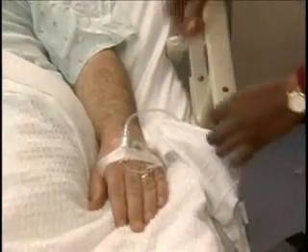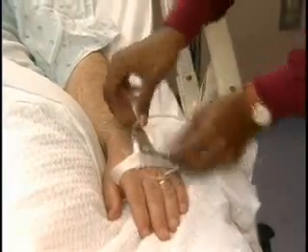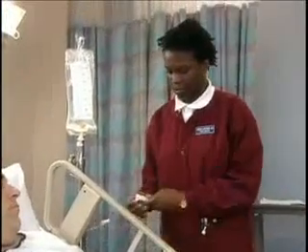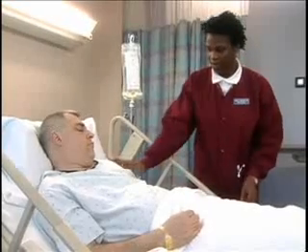Make sure that all the connections in the system are tight. That's right. And also check to see that all the clamps are open, and check the roller clamp to adjust the rate if needed. What did we do, Jeannie? Well, we checked to make sure the patient wasn't sitting or lying on the tubing, and that his arm wasn't raised above the level of his heart.